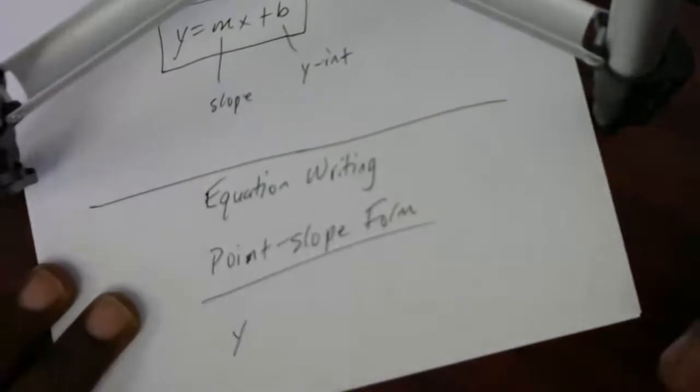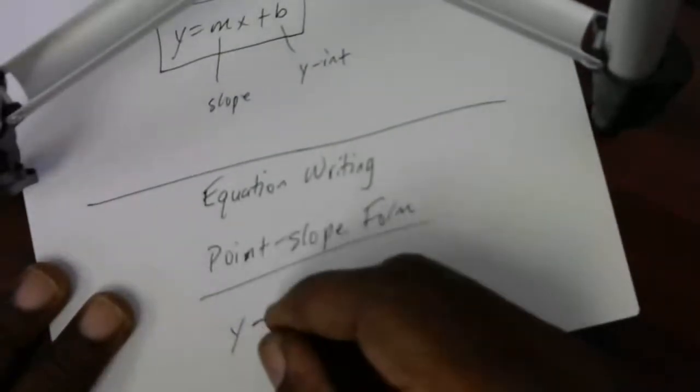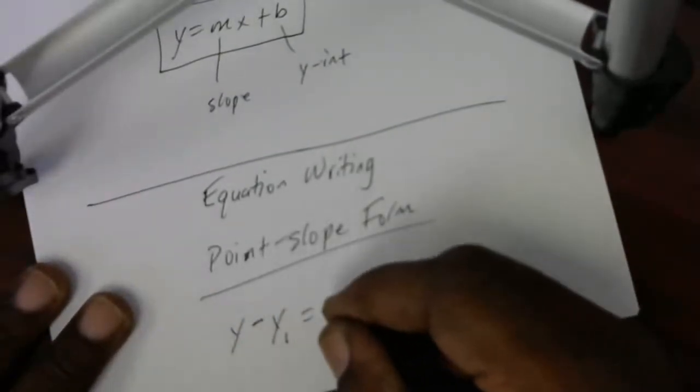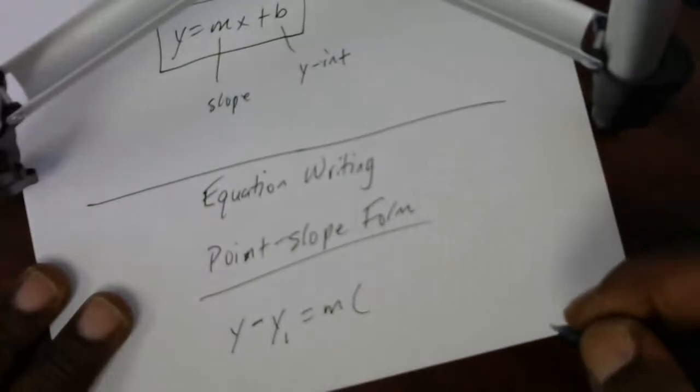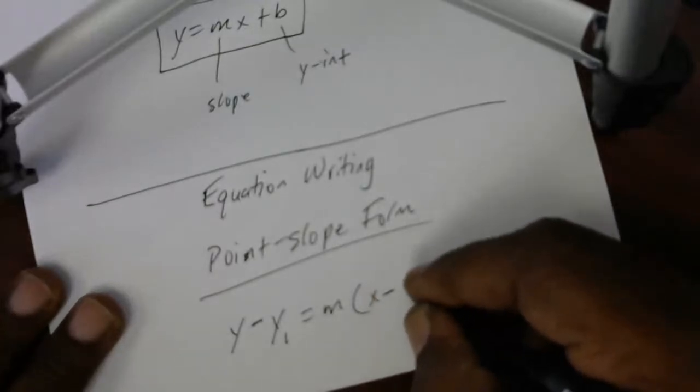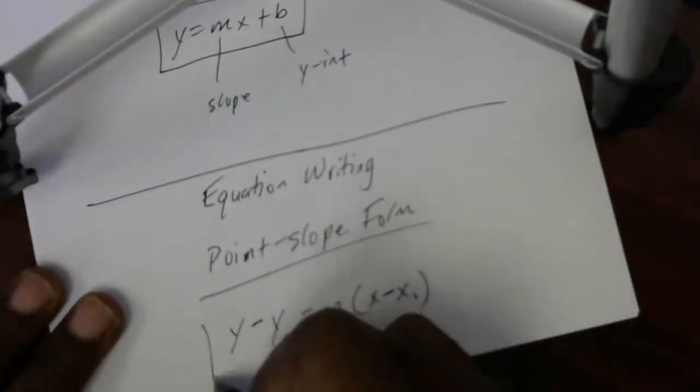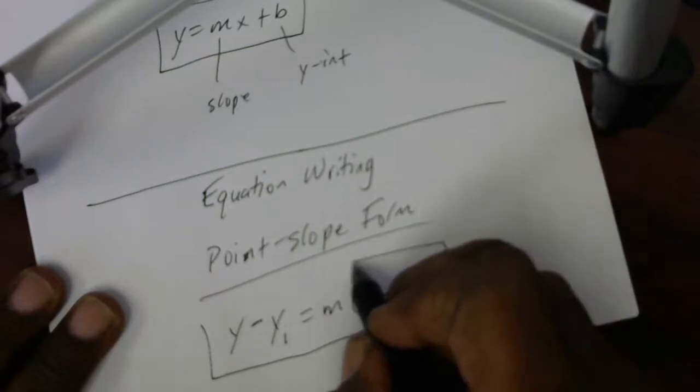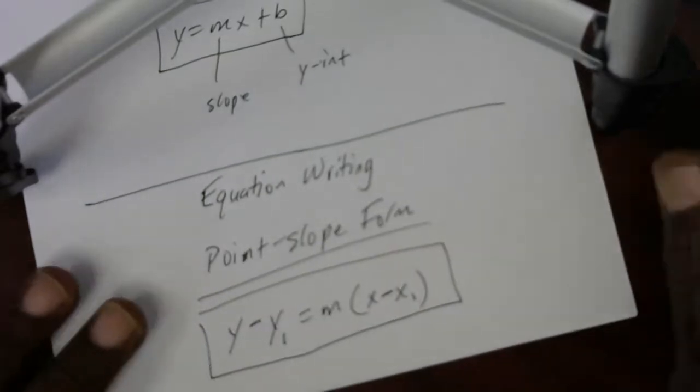And it's y minus y sub 1 is equal to m times the quantity x minus x sub 1. All right.